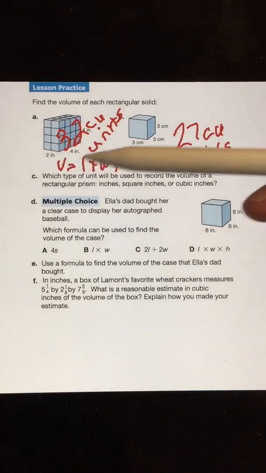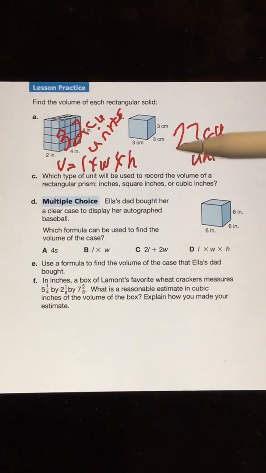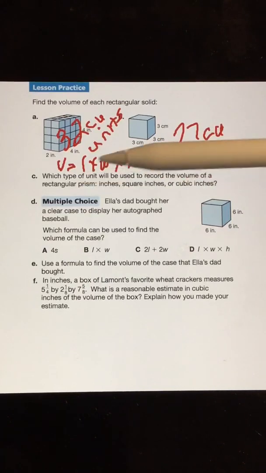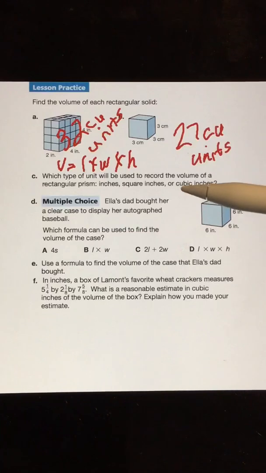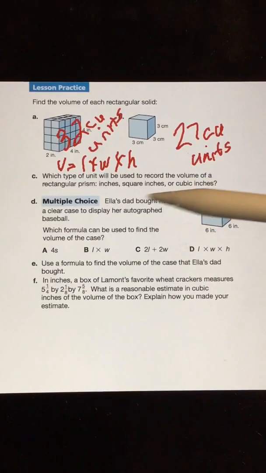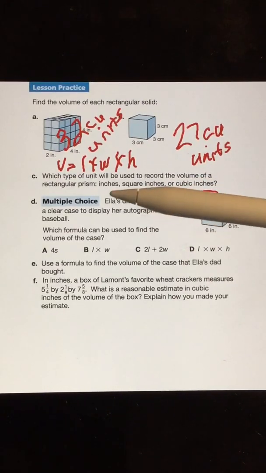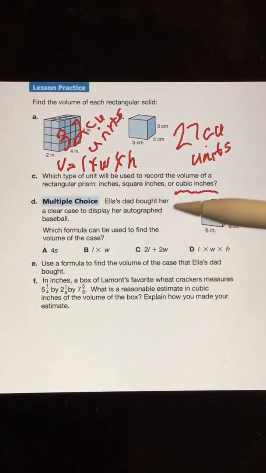Now, down here it says, which type of unit will be used to record the volume of a rectangular prism? A rectangular prism is a 3-dimensional shape, so I know that I will use cubic units for my volume measurement. Cubic units. So Ella's dad bought her a clear case to display her autographed baseball.